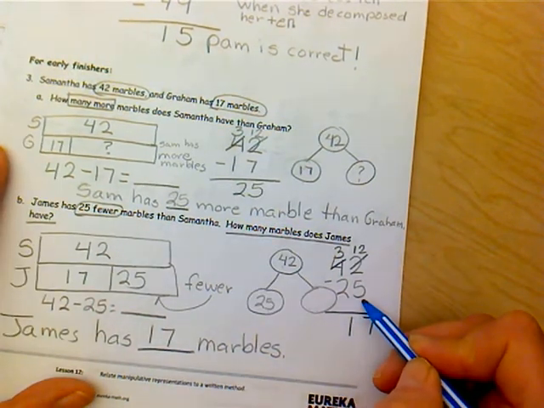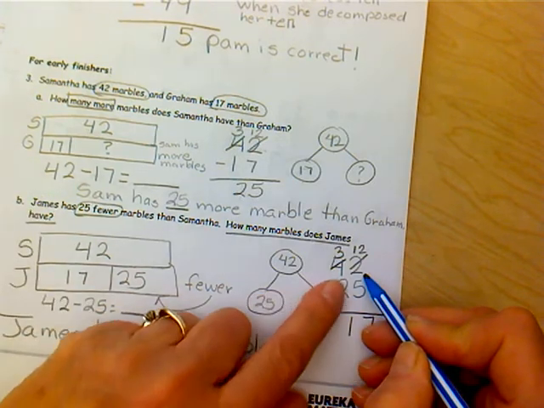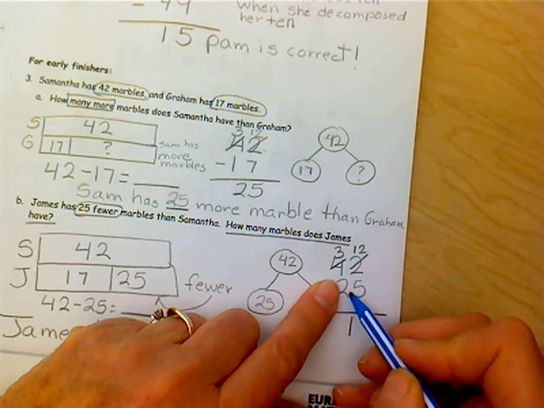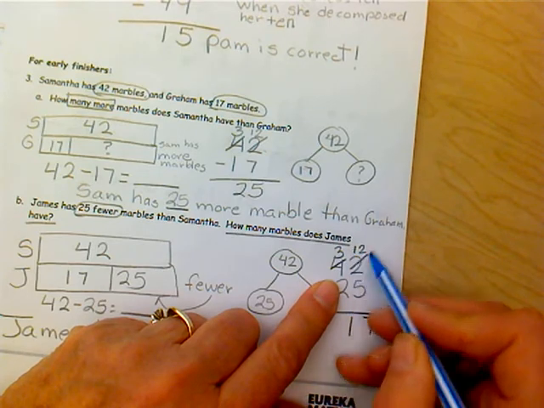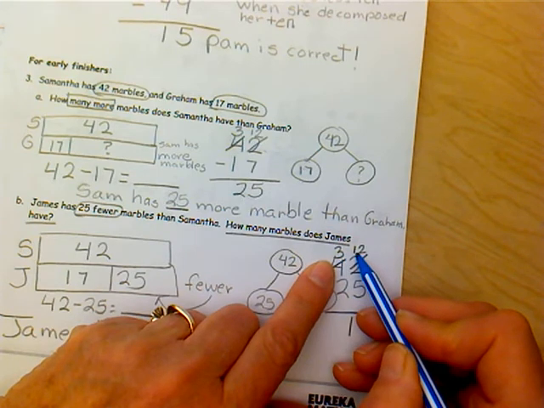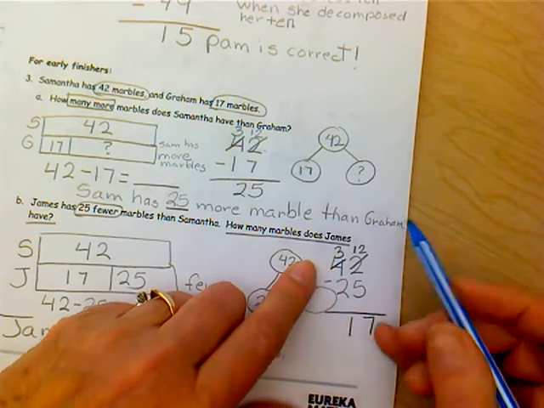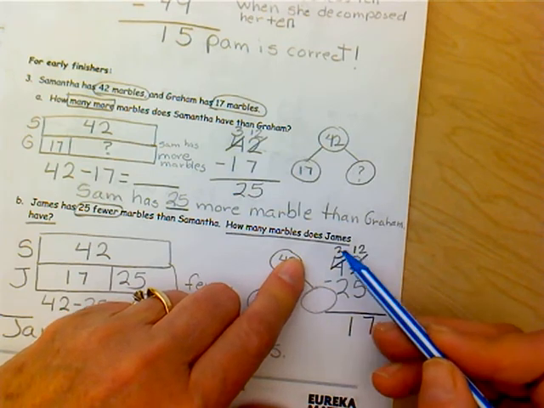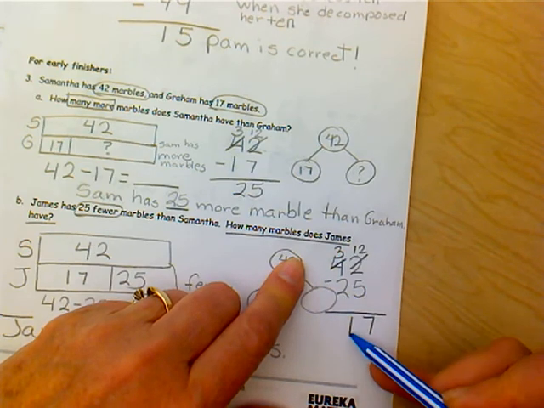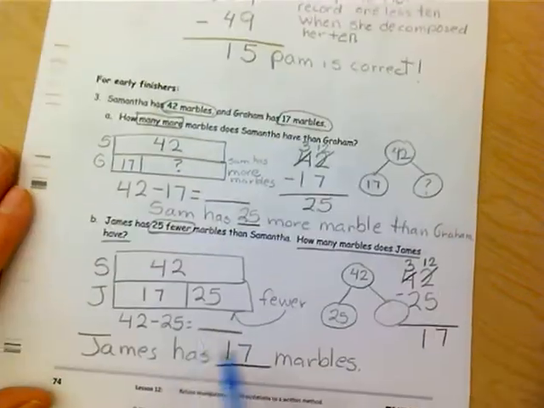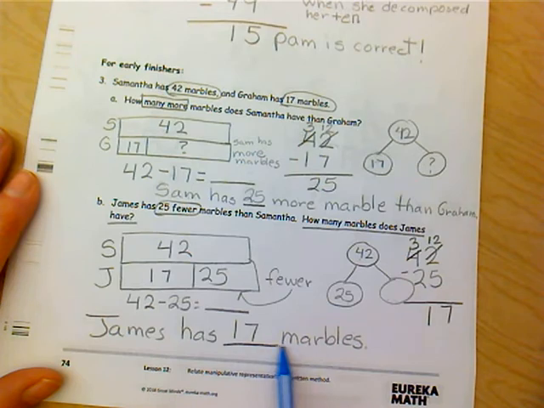I can't take 5 ones away from 2 ones, so I decomposed a ten, taking that ten and adding it to the ones. 10 ones plus 2 ones gives me 12 ones, leaving 1 less ten, even though it's still there. Haven't changed the value, it's still there. 12 ones take away 5 ones is 7 ones, and 3 tens take away 2 tens is 1 ten, making 17 in total. So I know that James has 17 marbles.